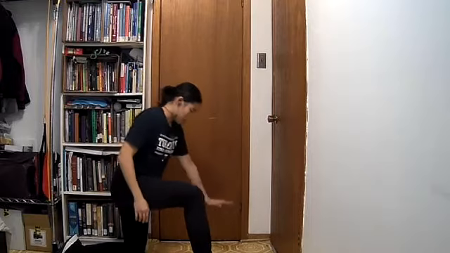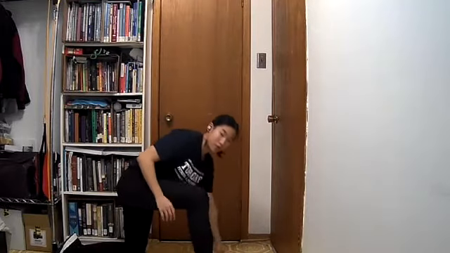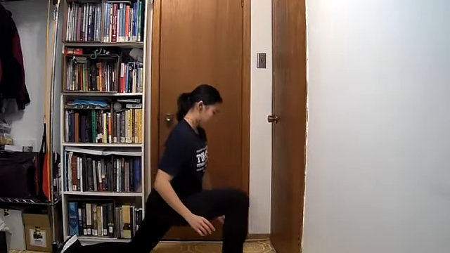Okay, take your opposite hand off the front leg, place it inside the foot. Another step forward. Push your hips forward. Reach to the sky with the other hand and back down.